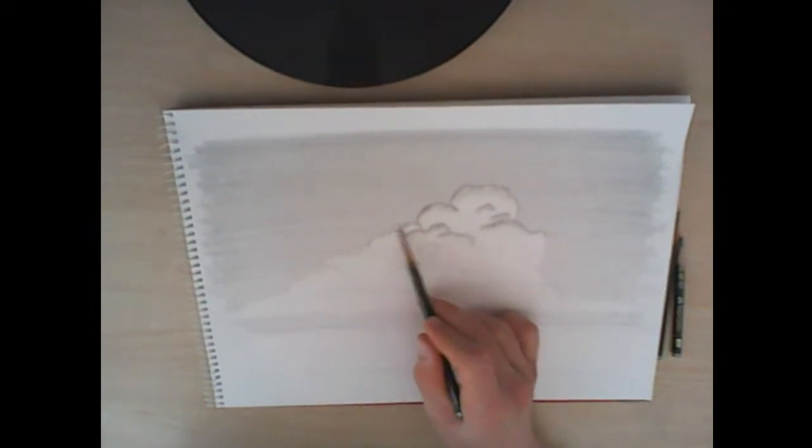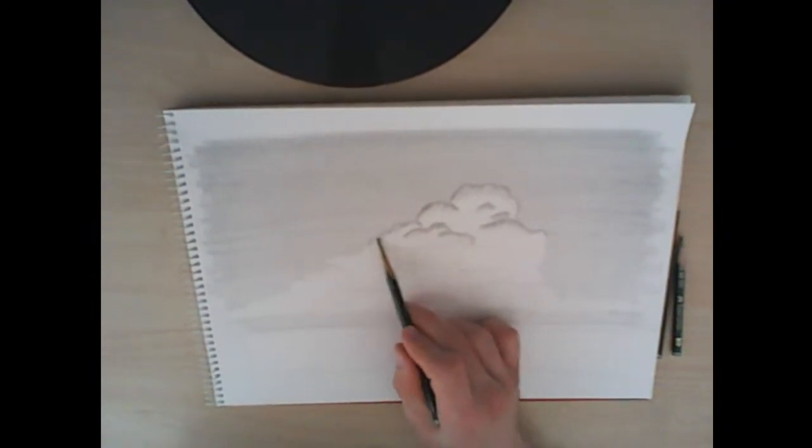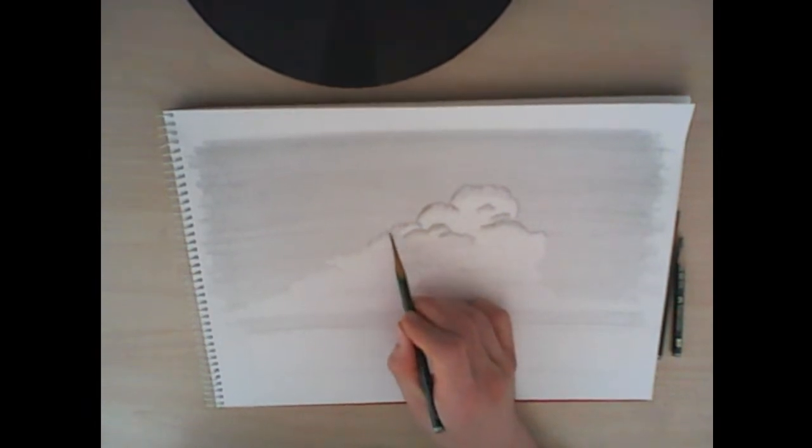I'll go in with a smudging tool later to pull them down and make them more soft.